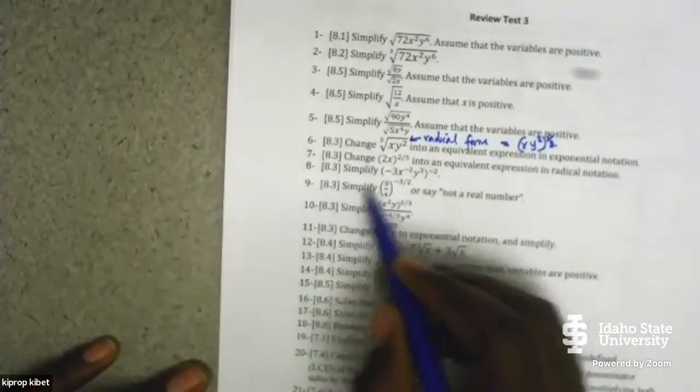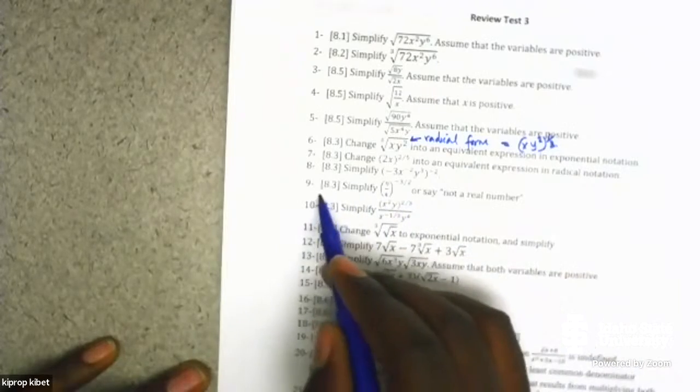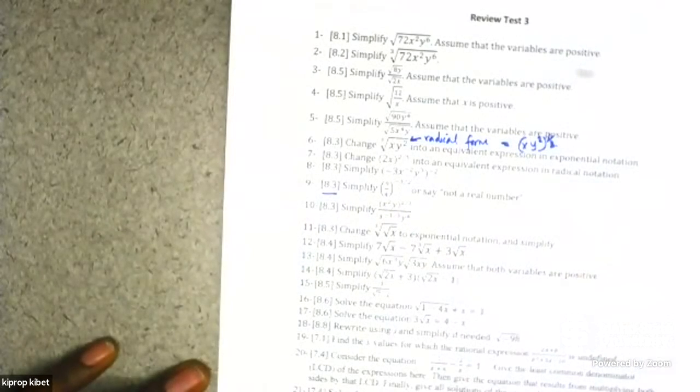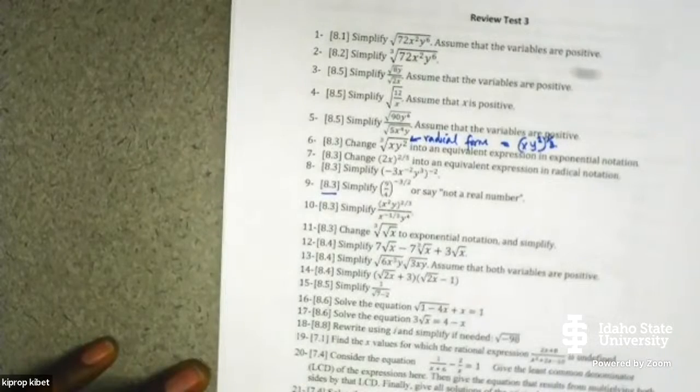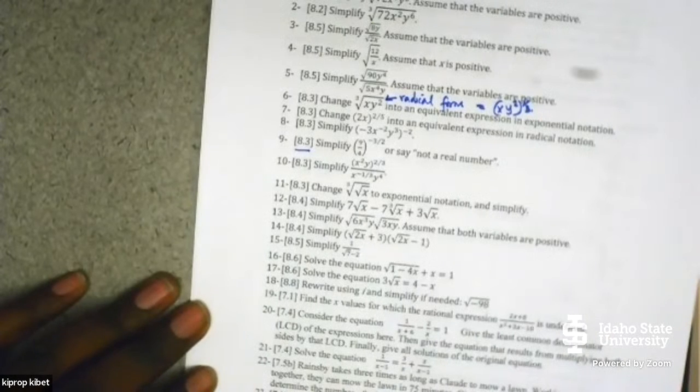Section 8.3, those are similar things. 8.3 number 9: simplify 9 over 4 raised to negative 3 over 2. How can we simplify that?